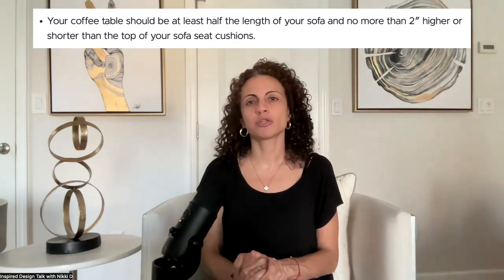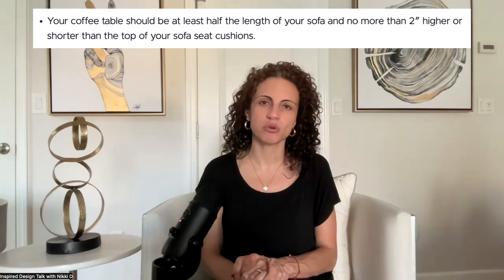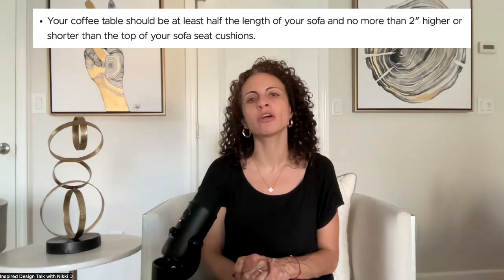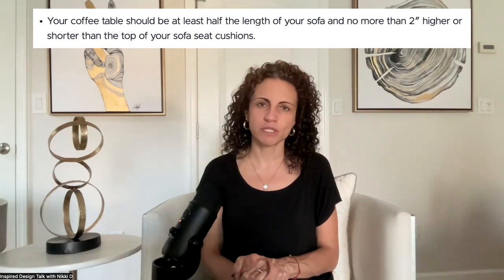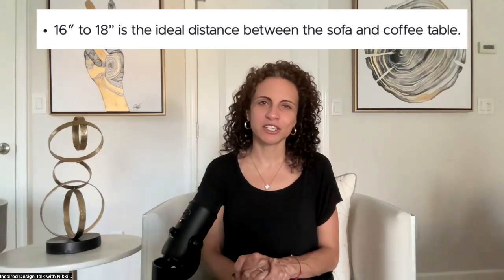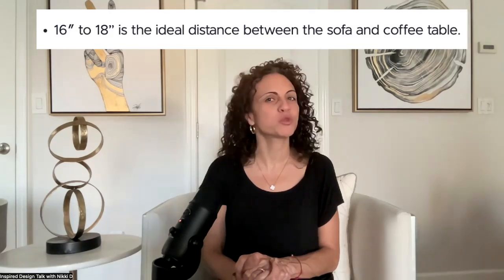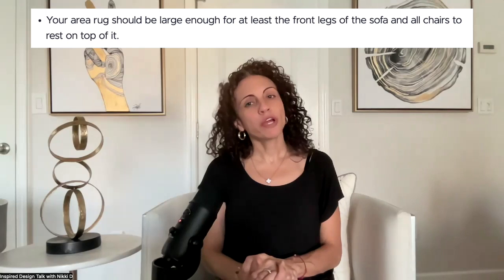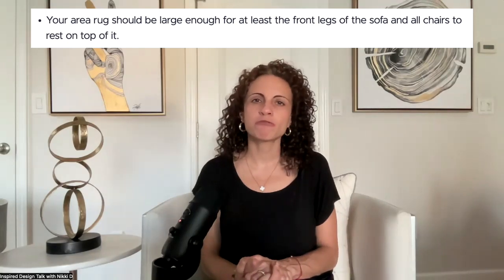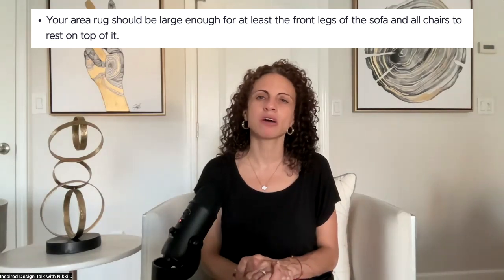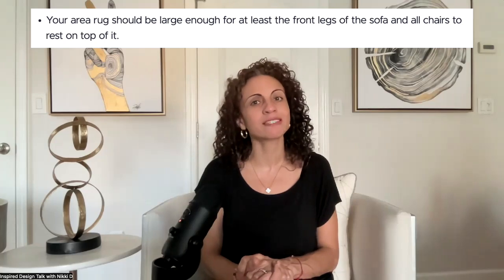Your coffee table should be at least half the length of your sofa and no more than 2 inches higher or shorter than the top of your sofa seat cushions. 16 to 18 inches is the ideal distance between the sofa and coffee table. Your area rug should be large enough for at least the front legs of the sofa and all chairs to rest on top of it.